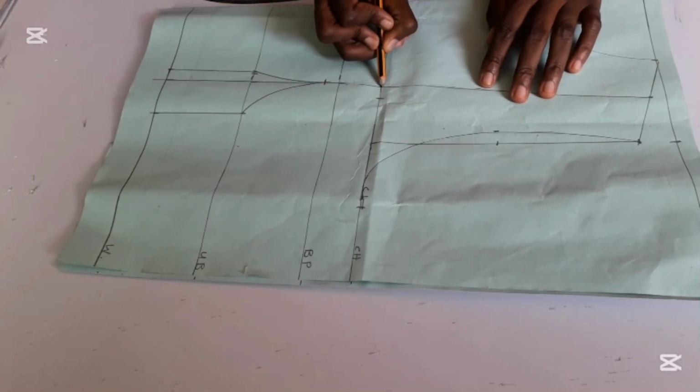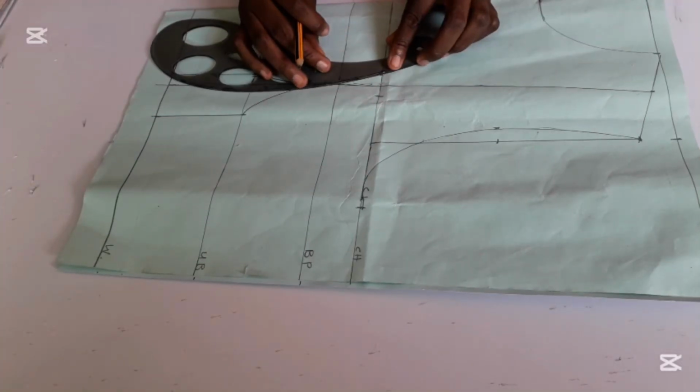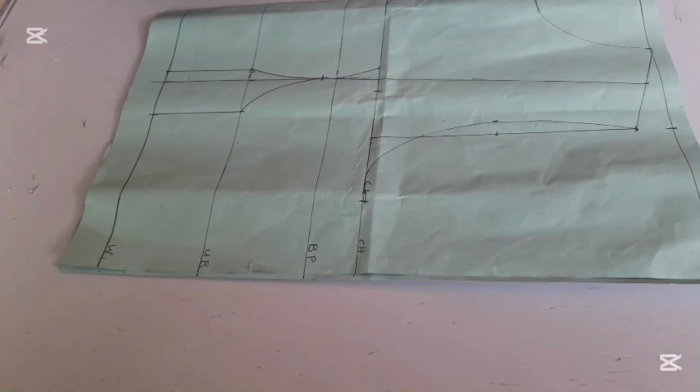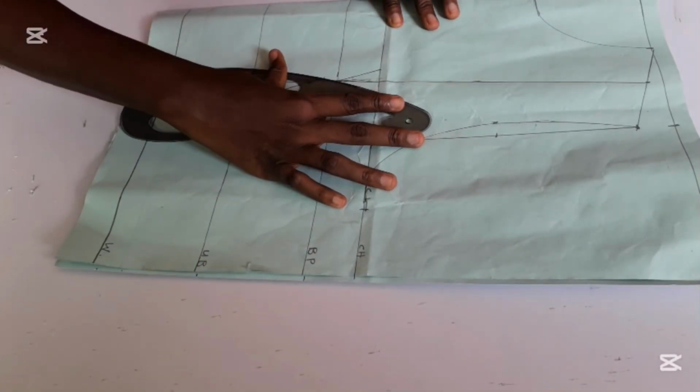In today's video we'll be learning how to draft this beautiful bustier gown. If this is what you'll be interested in learning, please sit back and let's get started.